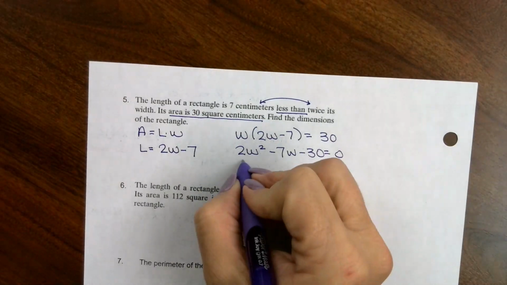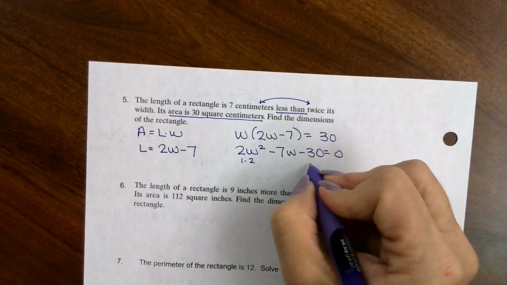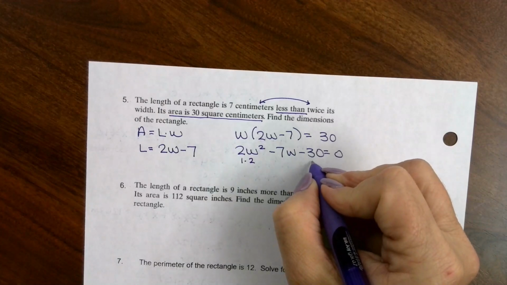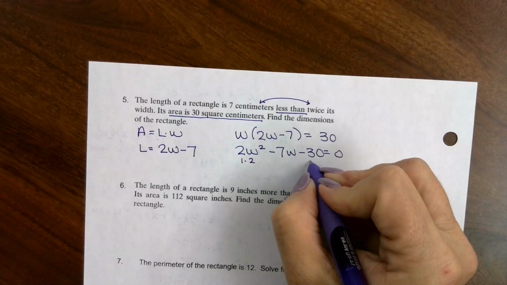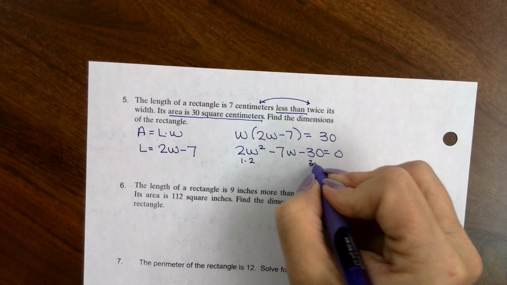okay, so now I want to go in here and I want to factor it. So I have 1 and 2, and let's see, I'm going to use, let's just try 3 and 10, see what happens.